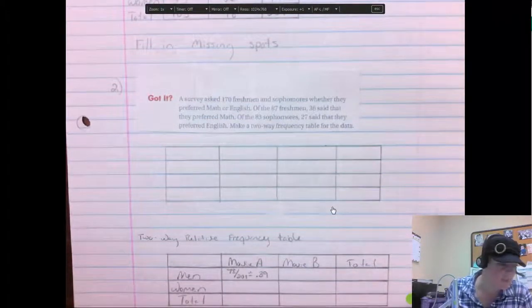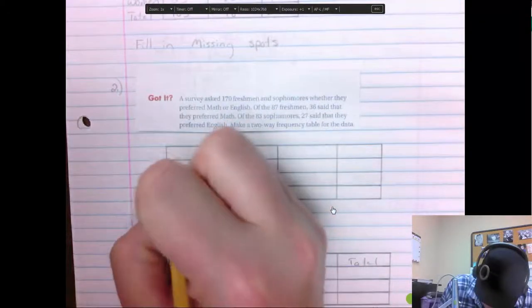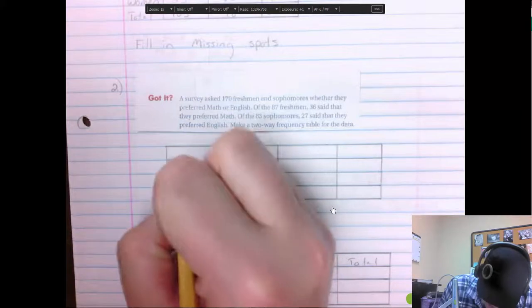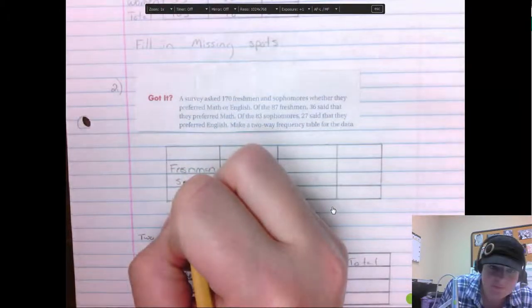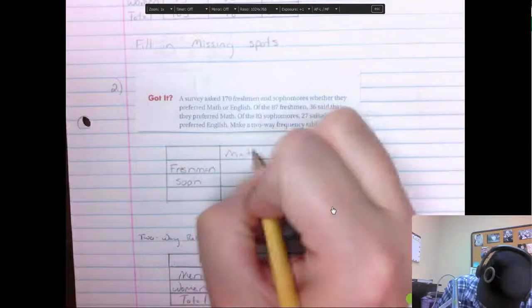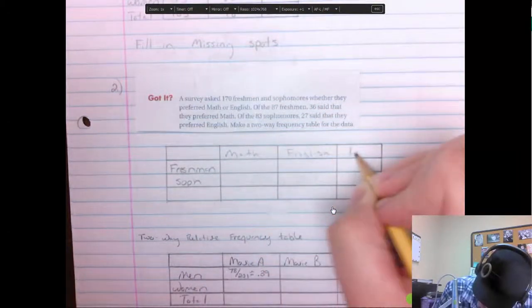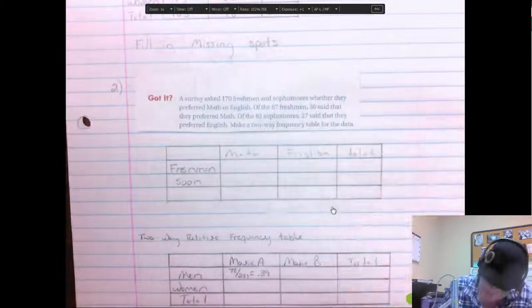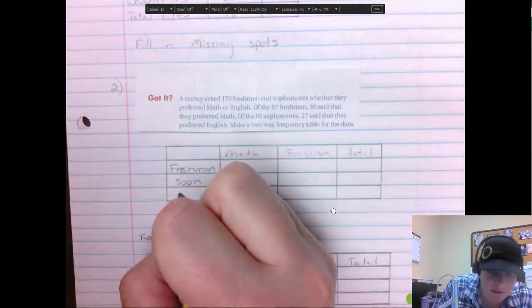So first of all, we have freshman, sophomore, math, and English. So I'm going to just go freshmen on this side, and I'm going to go sophomores over here. Maybe I'll just say soph. And then on top, I'm going to say math and English. And then remember, the last one is our total. And this row down here is also our total.